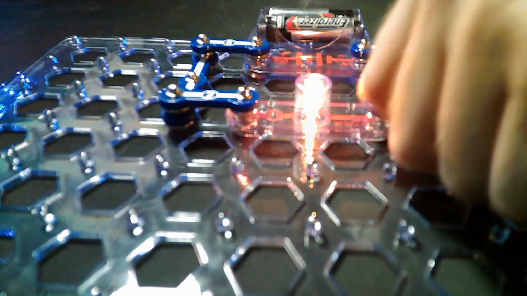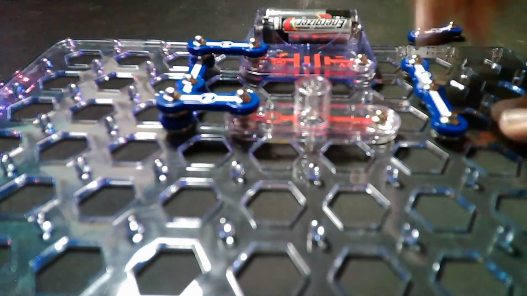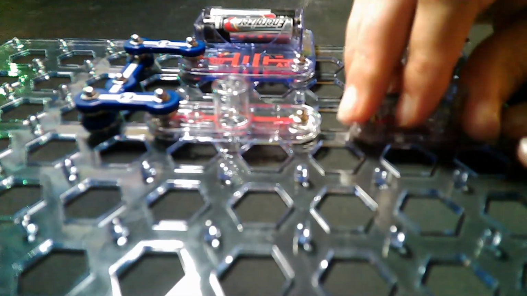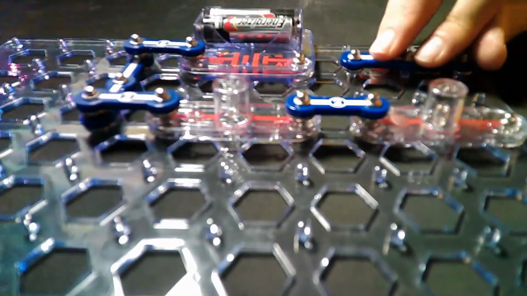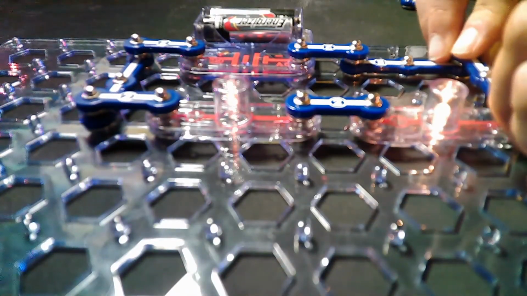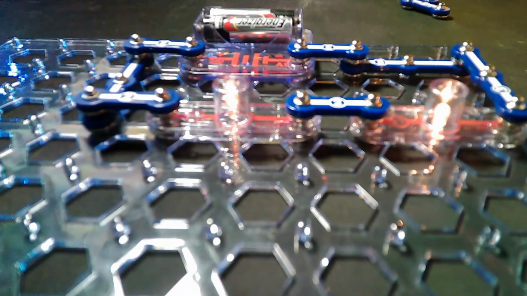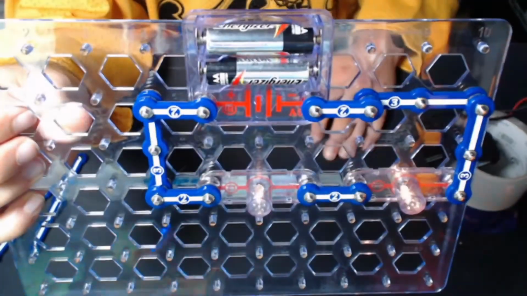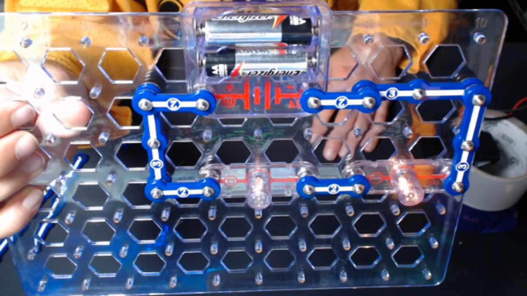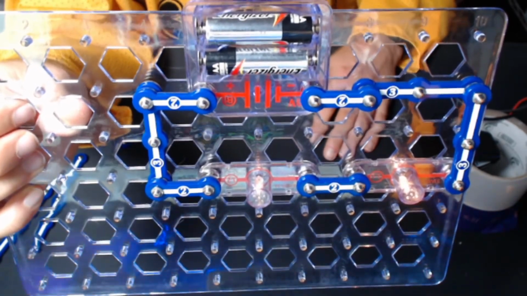So now what I want to do is I'm going to disconnect these. And I want to add another light bulb in here. So now I have a series that has 2 light bulbs. And you can see that they are dimmer than when I only had 1 light bulb in the series. So now I have 2 light bulbs in my series circuit, and you can see that they are noticeably dimmer.